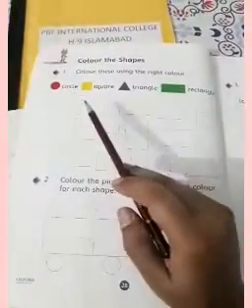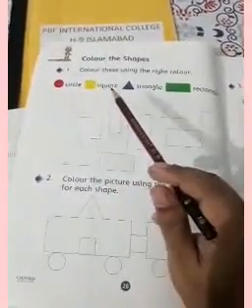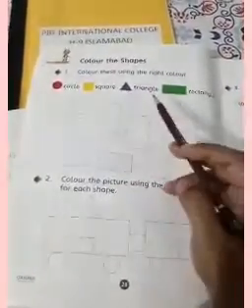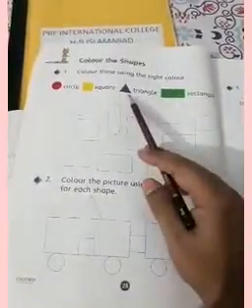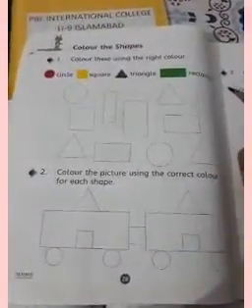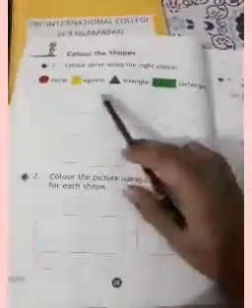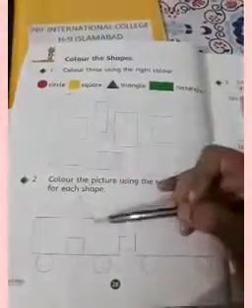Like for circle shapes you have to use red color. For square shapes you have to use yellow color. For triangle use blue. For rectangle use green. Fine? Okay, question number 2. Color the picture using the correct color for each shape. Okay, the color code is the same. You have to use these colors only in this shape.